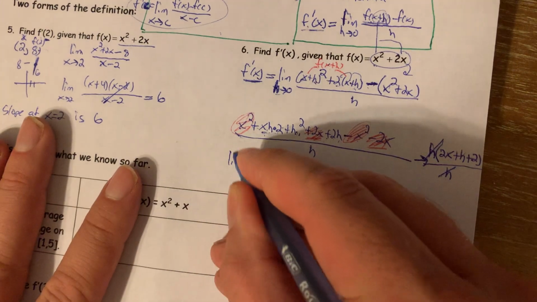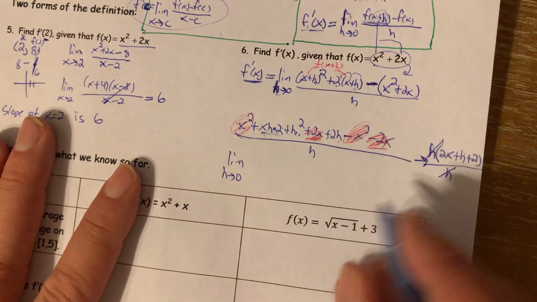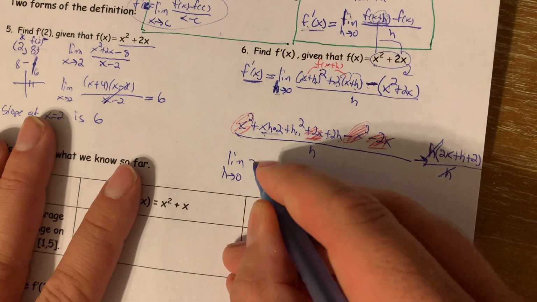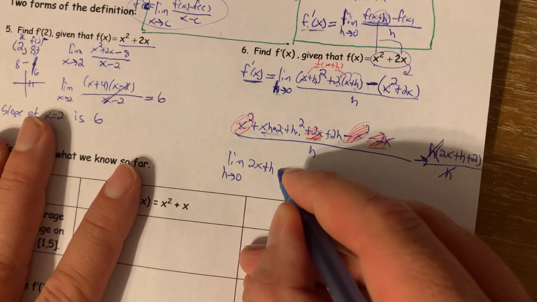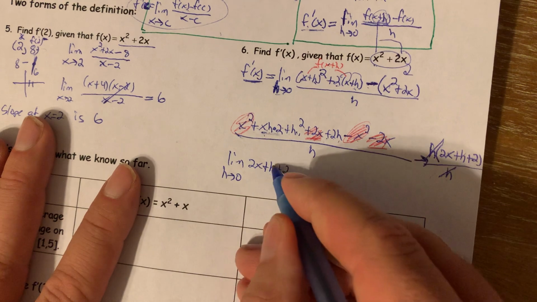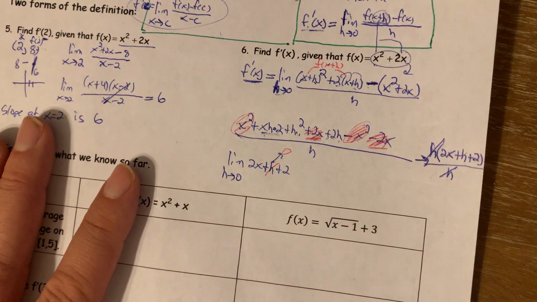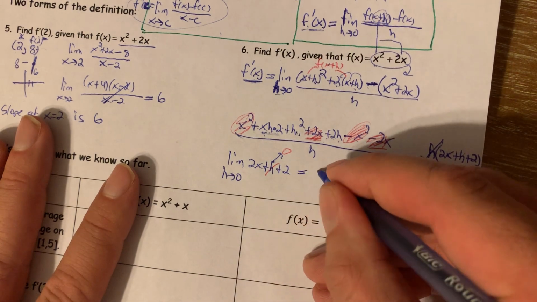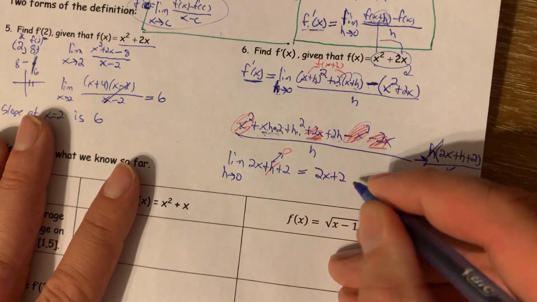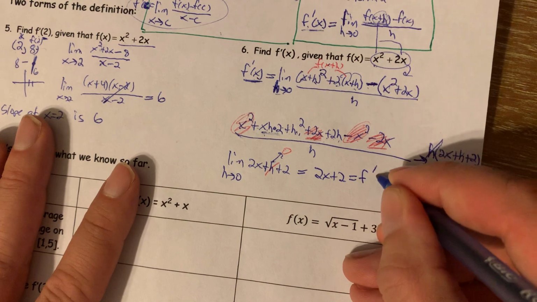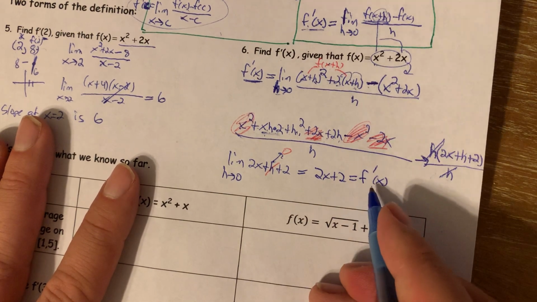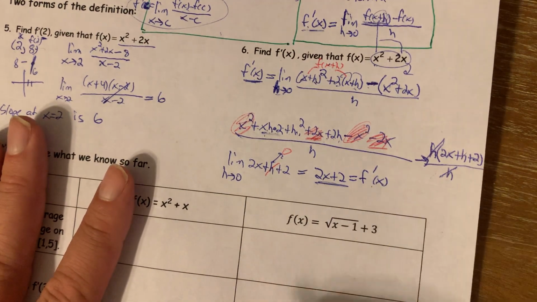And remember, we are doing the limit as h goes to 0, and now that those h's canceled out, it's the limit as h goes to 0 of 2x plus h plus 2. So this h is going to go to 0, and what we're left with is 2x plus 2. And remember, this is the formula for what is the slope at any x value, 2x plus 2.